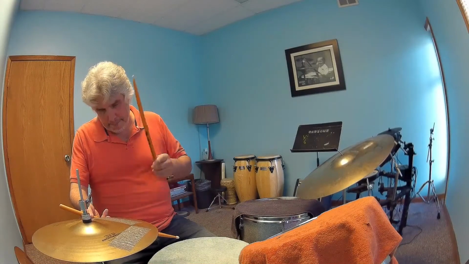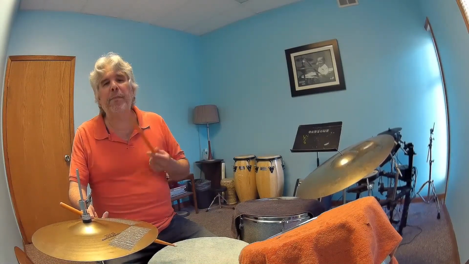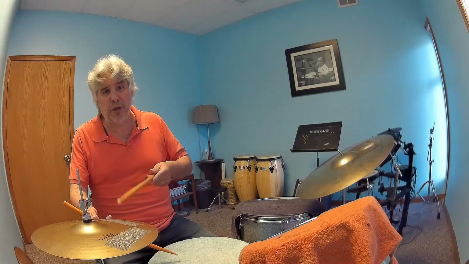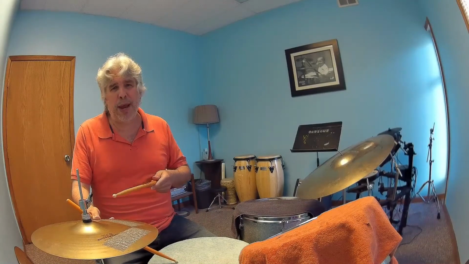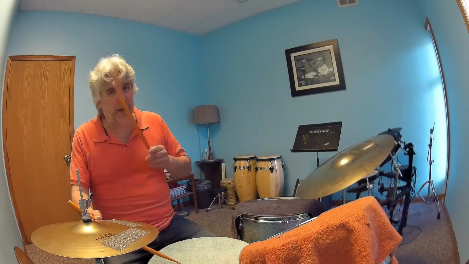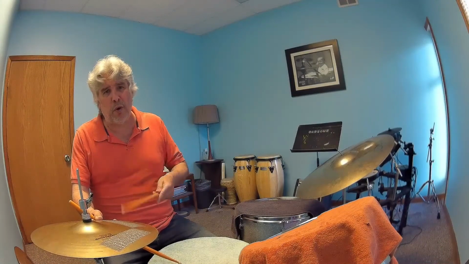So now instead of doing this, now I'm going to do the regular traditional swing beat. 1, 2, 3, 4, to 1, 2, to 3, 4. If I count it all the way out, 1 and a 2 and a 3 and a 4 and a 1 and a 2 and a 3 and a 4 and a 1.